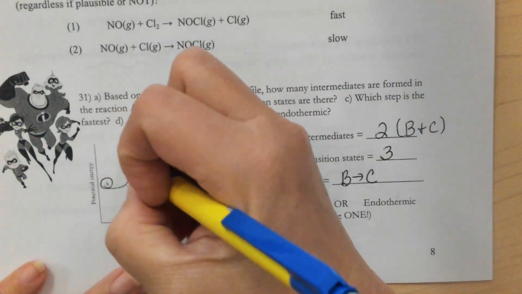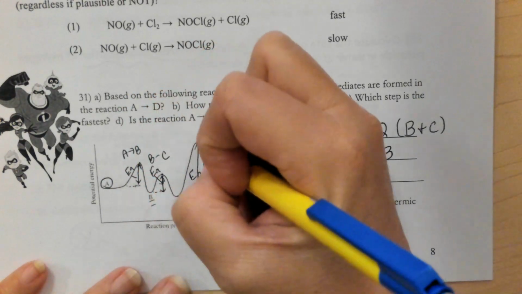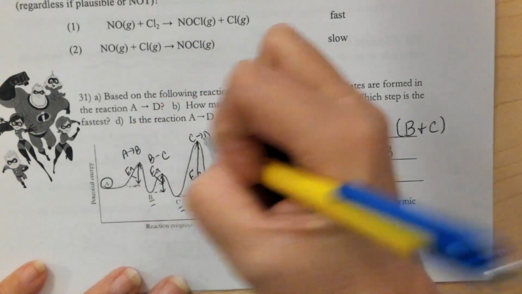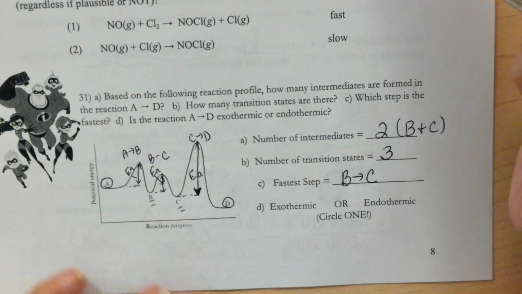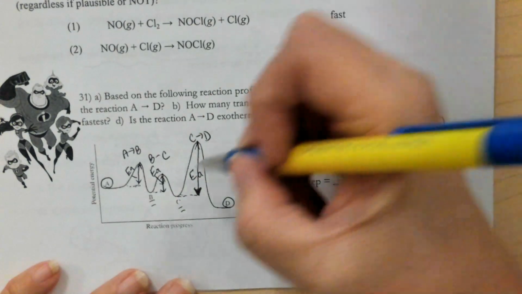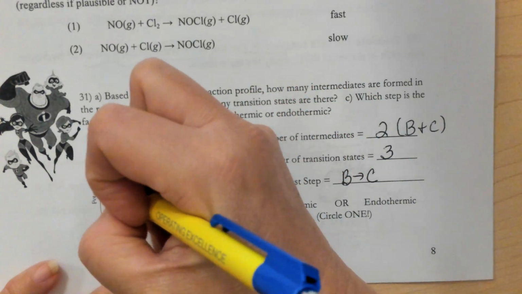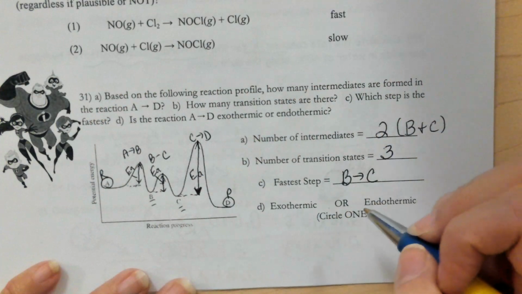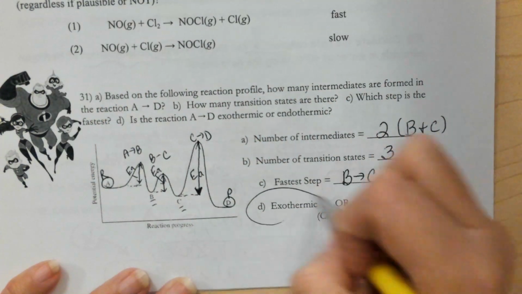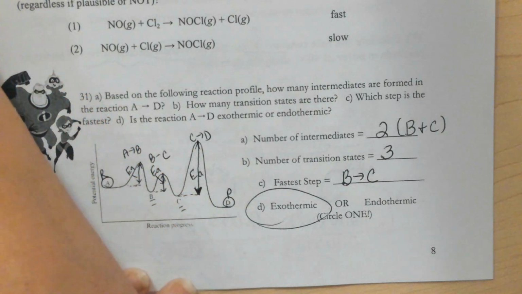So we can just write these as A to B, this is B to C, and this is C to D. That's kind of how we write this out. Overall, is this reaction exothermic or endothermic? And we can ask a lot of questions, guys. We'll get into them as we go. But the bottom line is, where are my reactants and where are my products? My products are ending up lower, so that means we had to give off, and that's exothermic. So we'll read a lot of these and practice these, so ask questions in class.